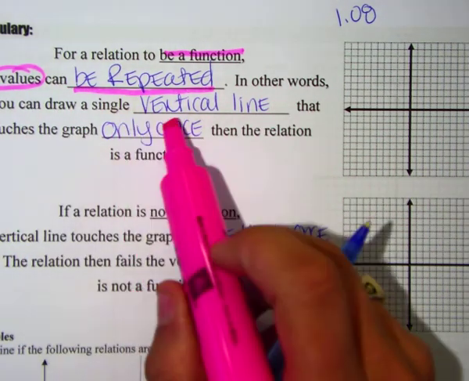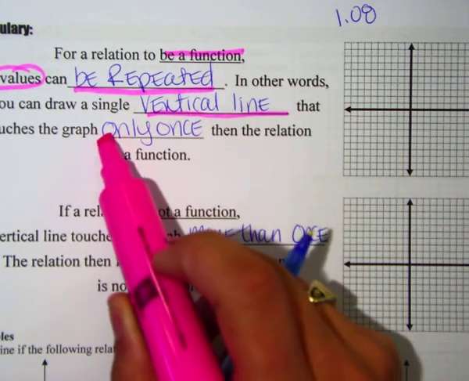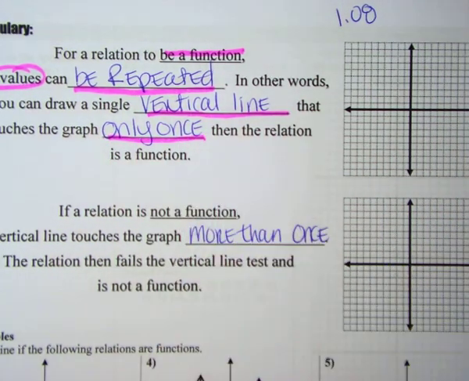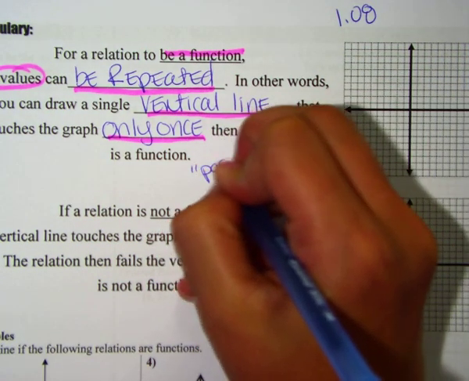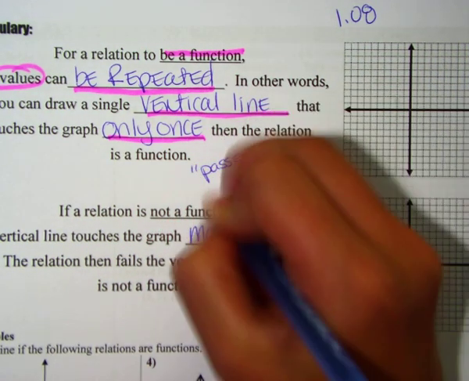In other words, if you drew a single vertical line that touches the graph only once, the relation is a function. Okay, meaning it passes the vertical line test.